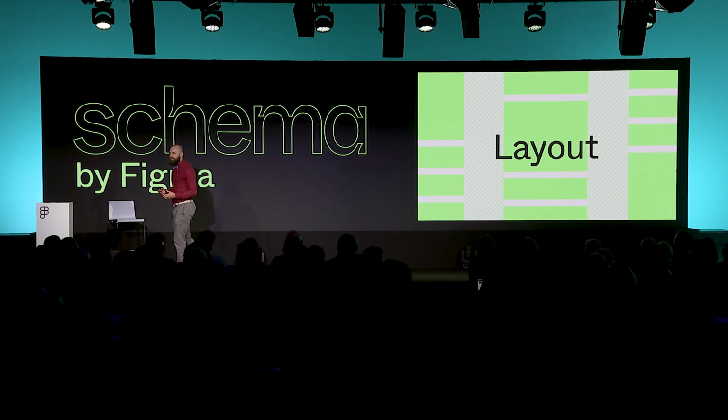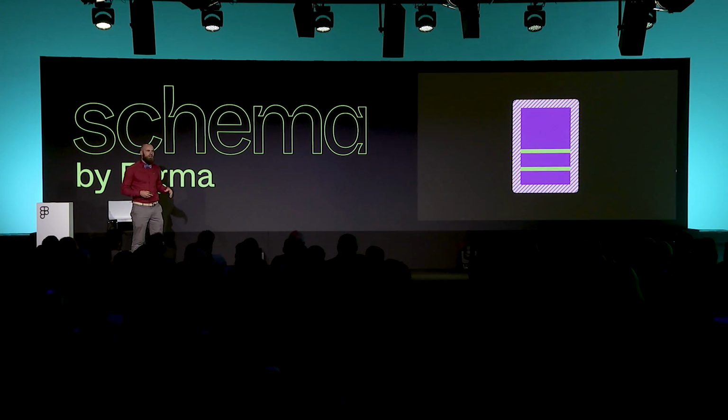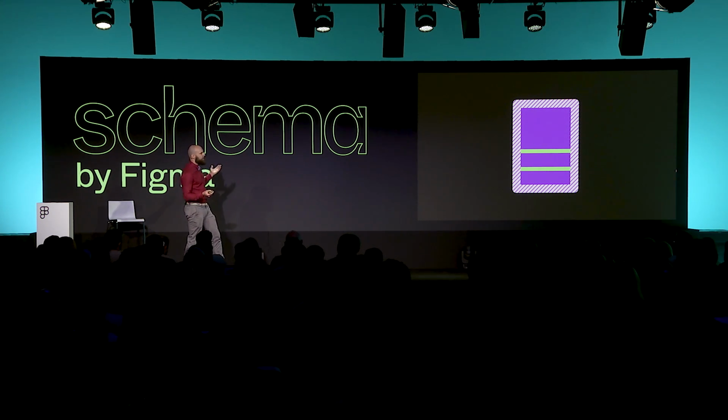One of these things that's really hard, and I want to highlight three of them, is layout. Early on in the design systems process, we had a component that was represented one way. Take this card component, for instance. It's got a little header thing and two other elements inside of it.